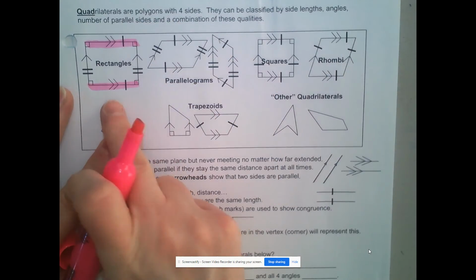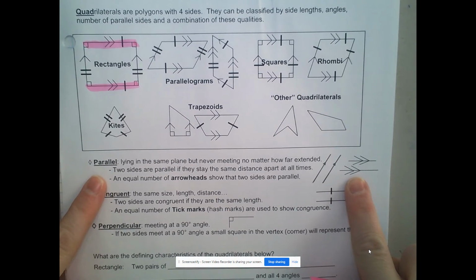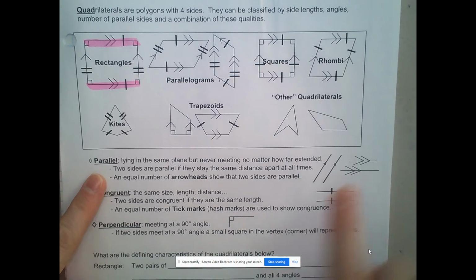Now, parallel are those little arrowheads. And you'll notice down here, we've got the definition for parallel: lying in the same plane, but never meeting, no matter how far extended. Parallel means they're never going to touch, okay? So if two sides are parallel, they always stay the same distance apart, and we use matching numbers of arrowheads.